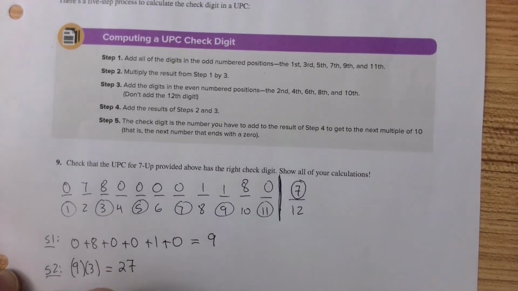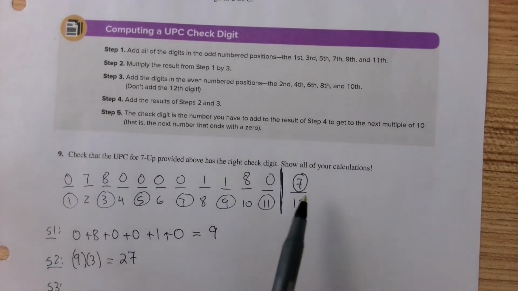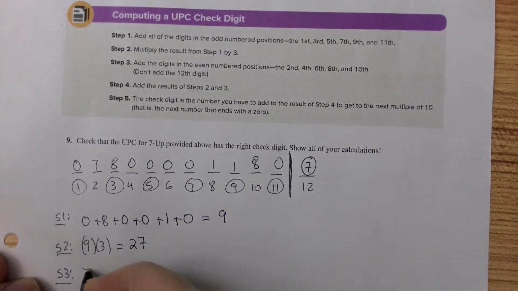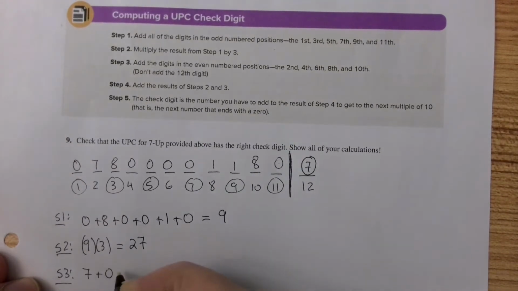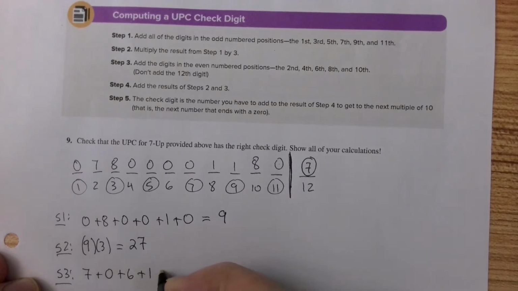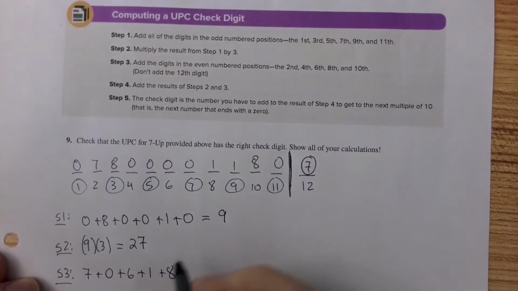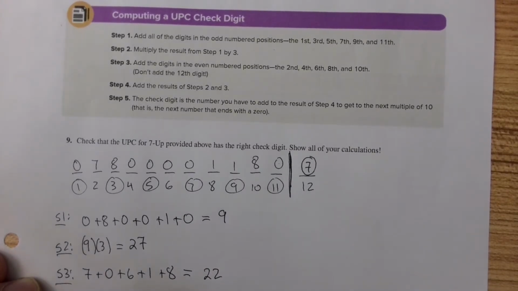And then step 2 is we multiply that number by 3, which is 27. And then step 3, we're now adding up all the even numbers, ignoring, of course, the 12th number because we don't do the calculation on that. So here we're doing 7 plus 0 plus 6 plus 1 plus 8. Of course, I'm getting these numbers from the 2, 4, 6, 8, 10 row up there. So let's see, 7 plus 7 is 14 plus 8 is 22.